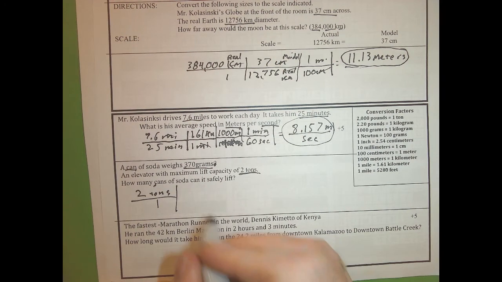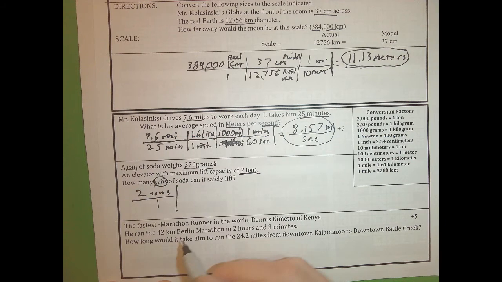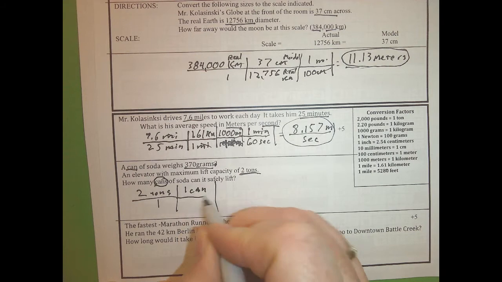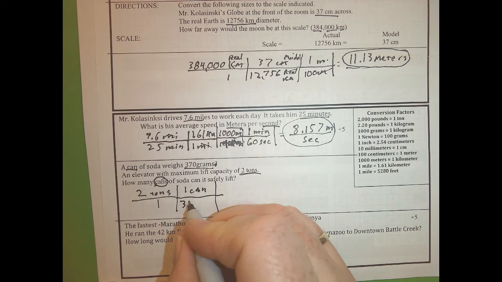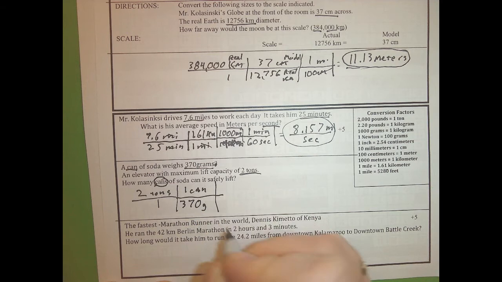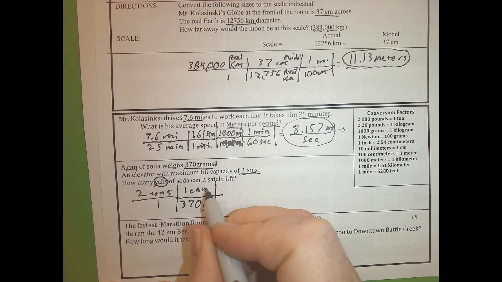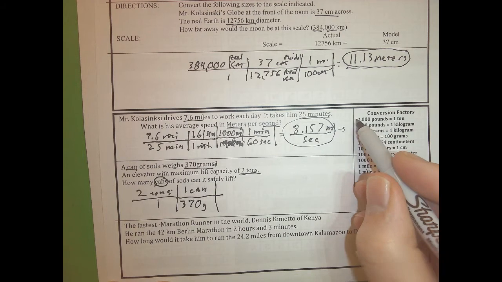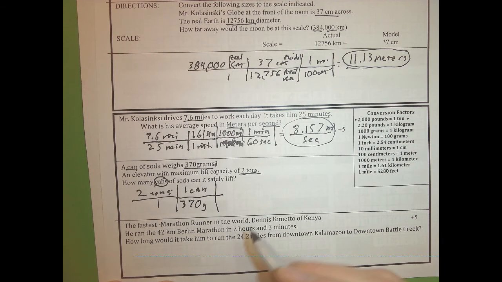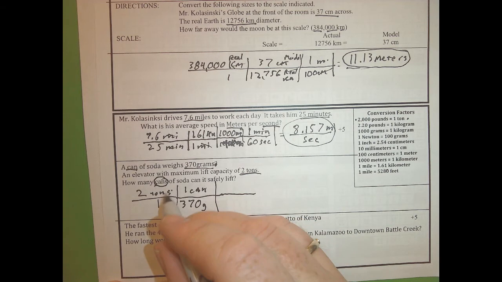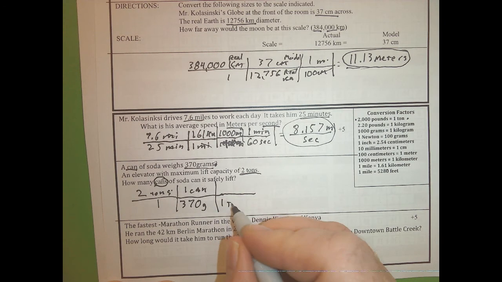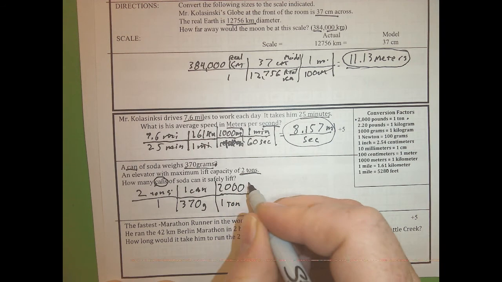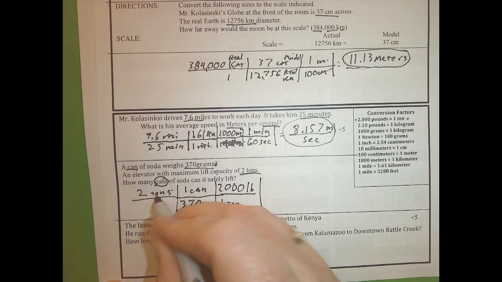And we know that we're trying to find cans as our answer, so cans must be at the top. 1 can is equal to 370 grams. So now we need to get rid of tons and grams because we want the answer in cans. So let's look at what we have unit-wise. We've got a ton that's equal to 2,000 pounds. That's the only place ton exists, so ton at the top. So we need 1 ton at the bottom, which means 2,000 pounds. Tons cross off.